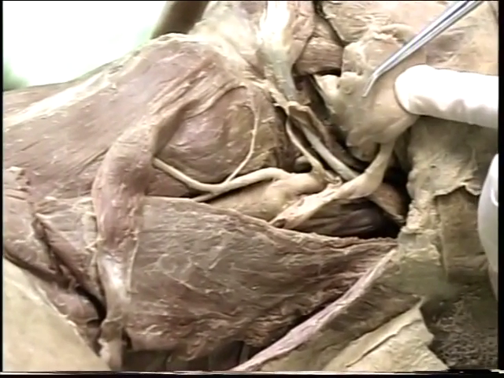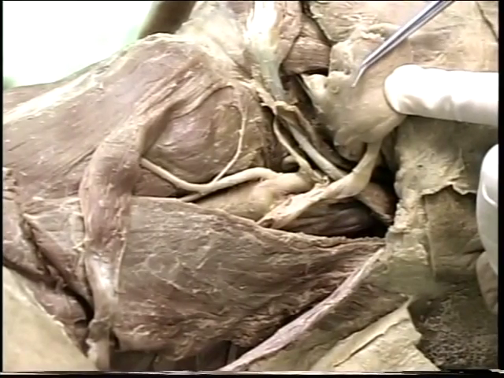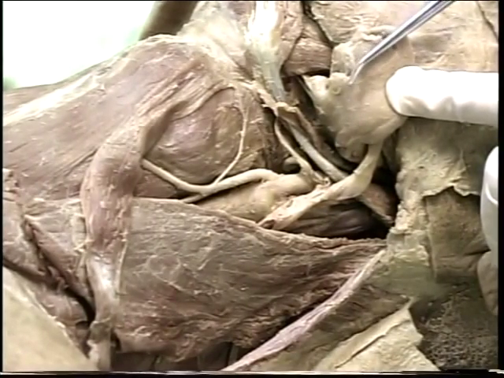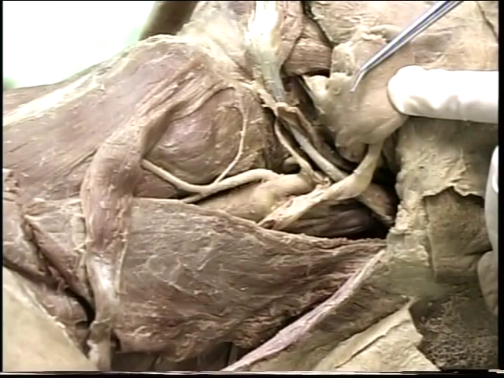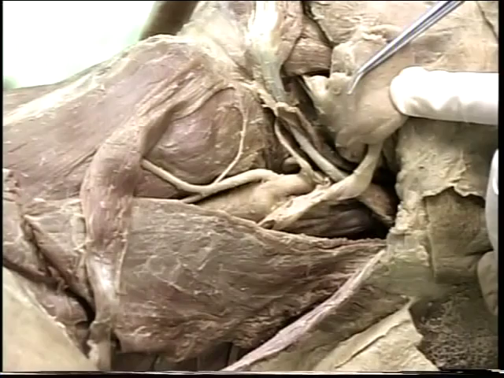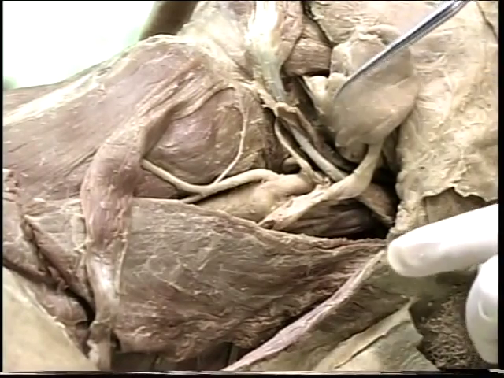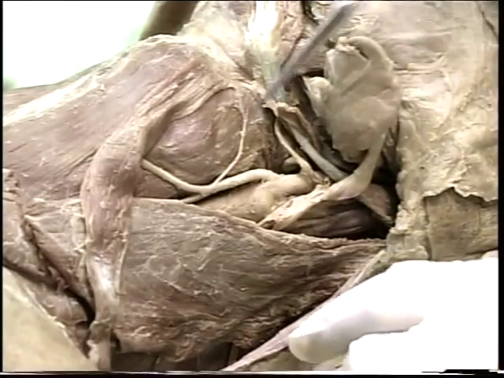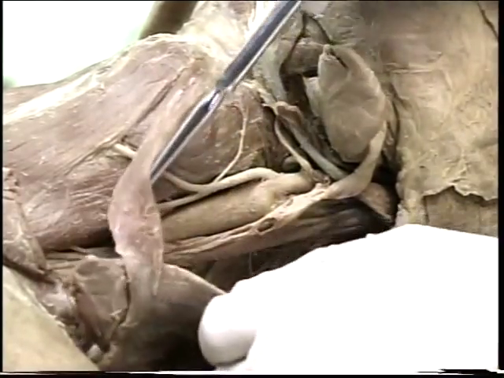It contains the common carotid artery dividing into external and internal carotid artery, and the branches of the external carotid artery, vagus nerve, and the internal jugular vein lying in the carotid sheath. So let's reflect the sternocleidomastoid muscle.